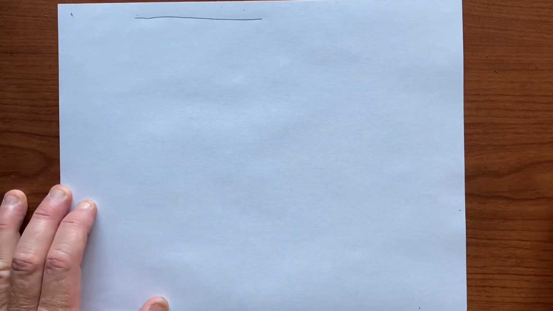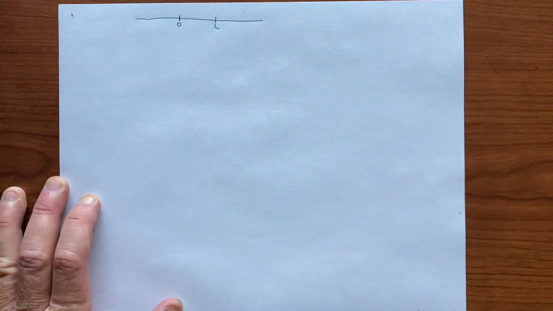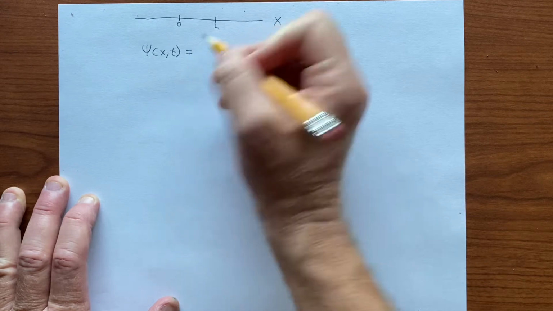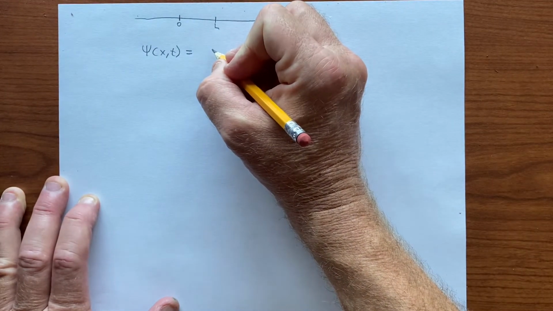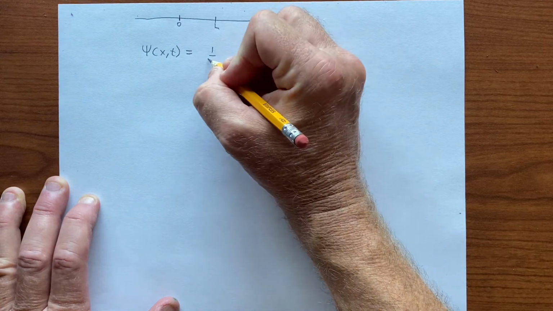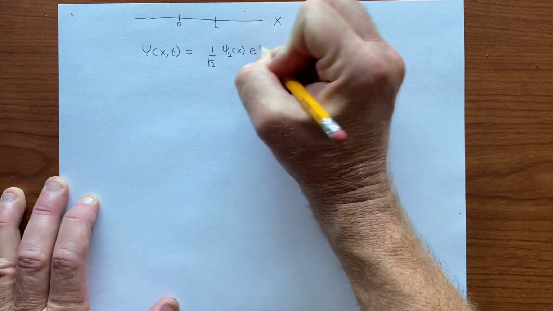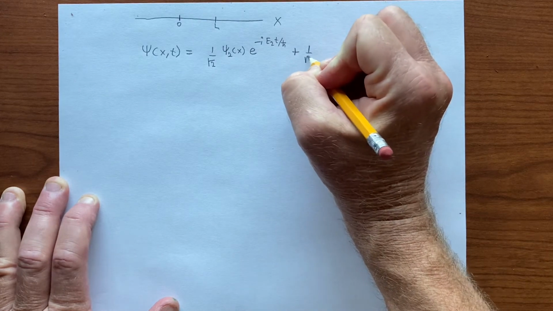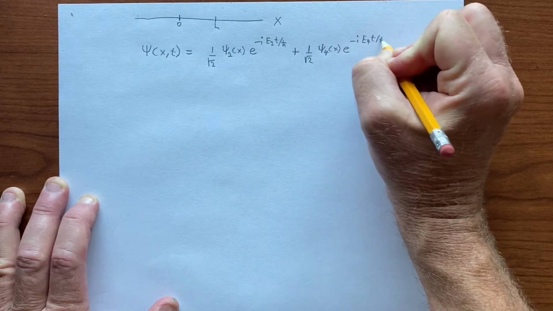So let's continue looking at states that are superpositions of energy eigenfunctions for the particle that's forced to live between 0 and L. Let's say that the particle is described by the following psi of x and t: 1 over root 2 psi 2 of x, e to the minus i E2 t over h bar, plus 1 over root 2 psi 4 of x, e to the minus i E4 t over h bar.